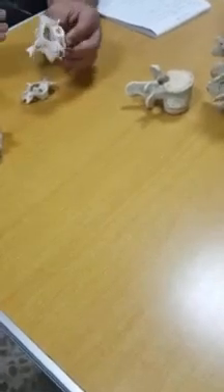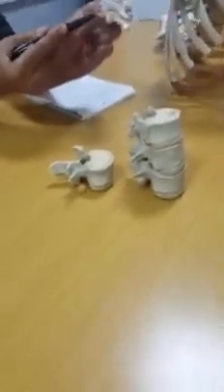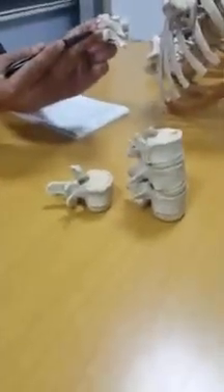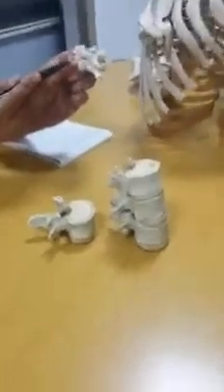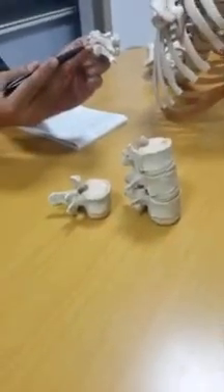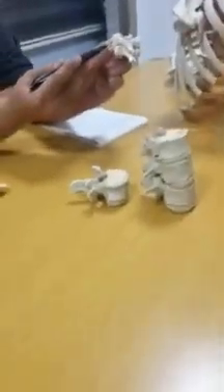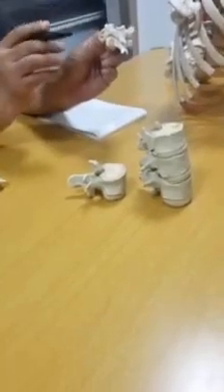The superior articular facets face upward and backward. The inferior articular facets face downward and forward.